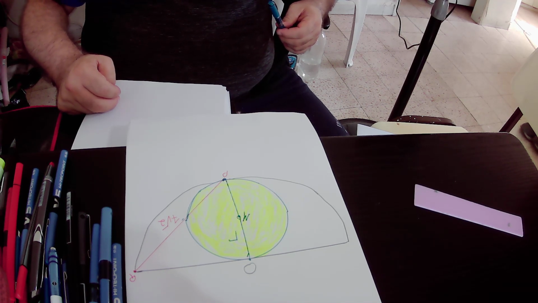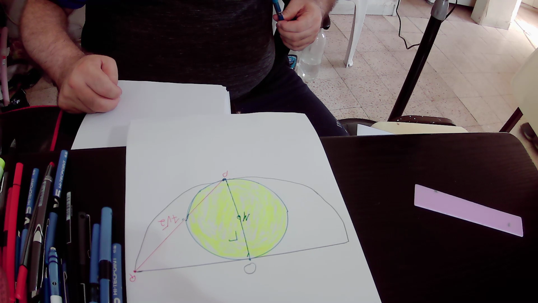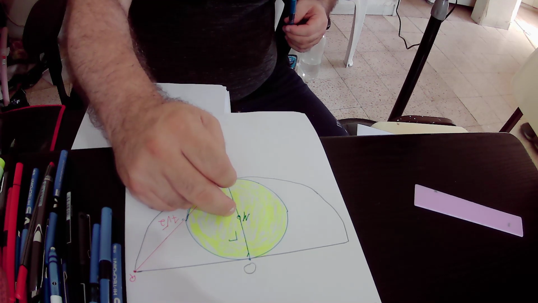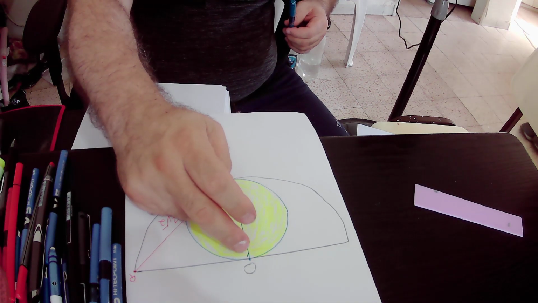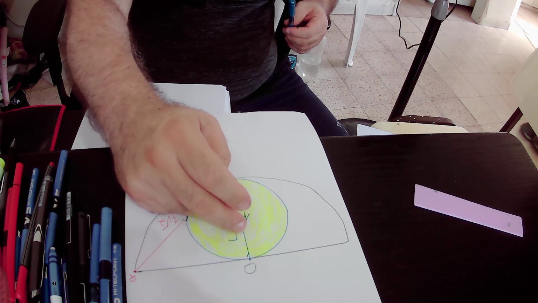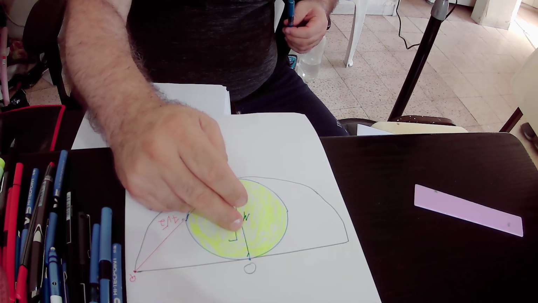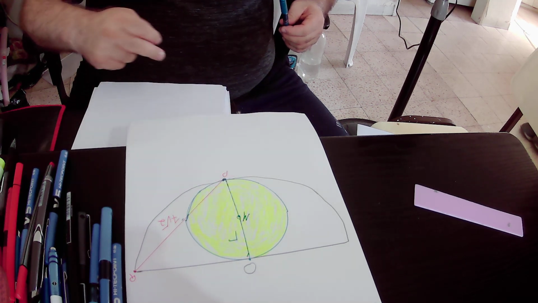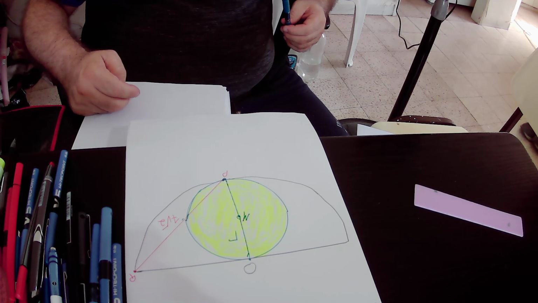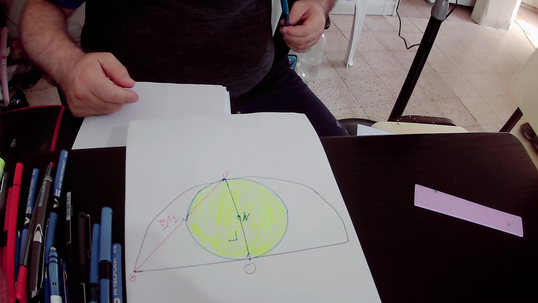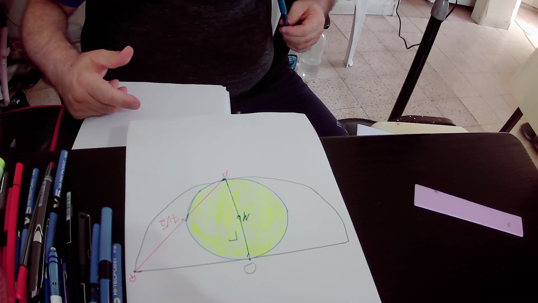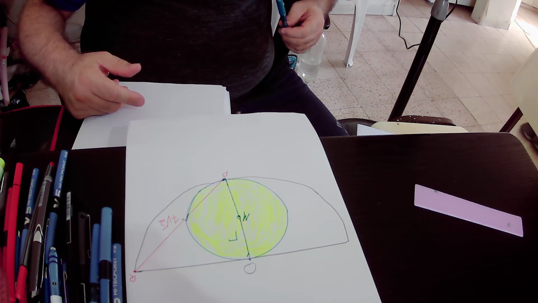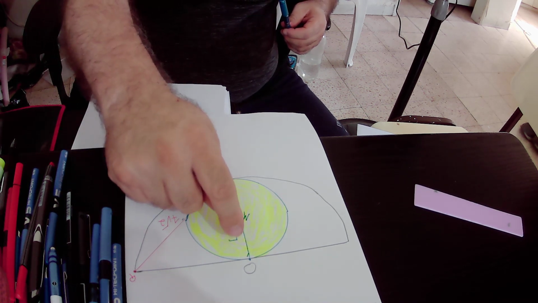The line segment that joins the centers of those two circles, M and O, this segment MO lies on a straight line with point P. That is to say, PMO is a straight line.